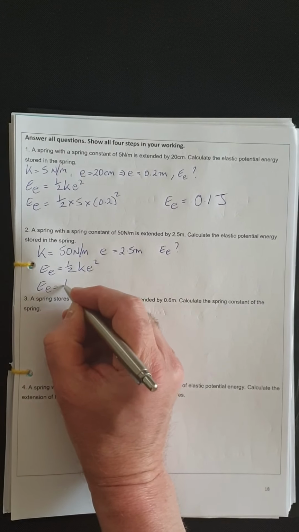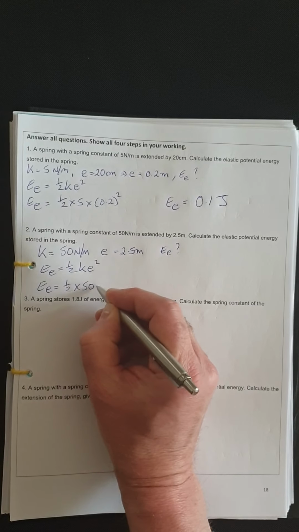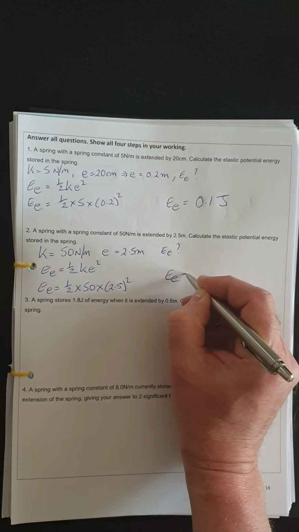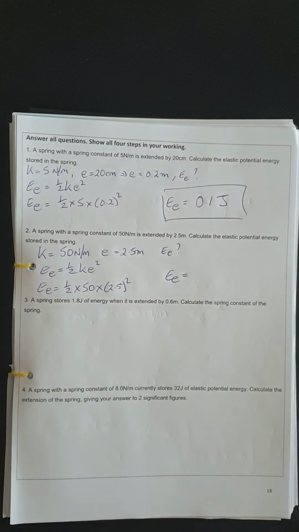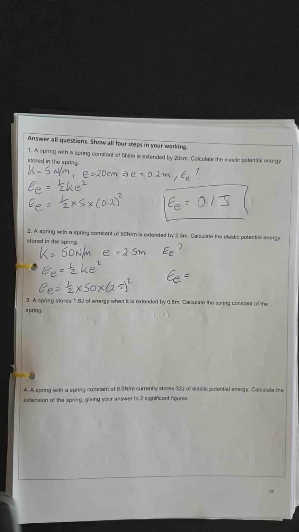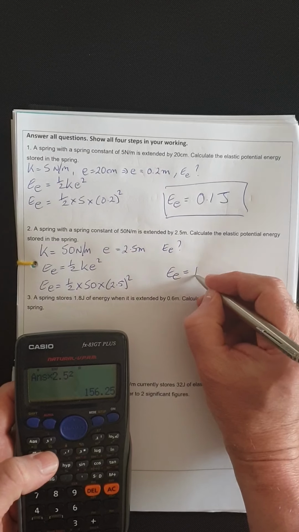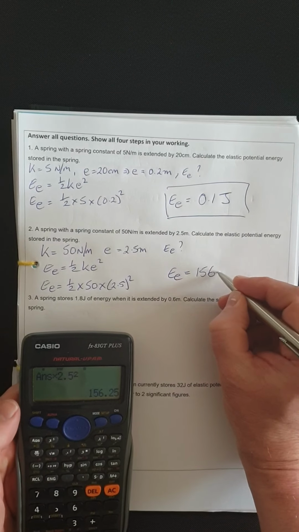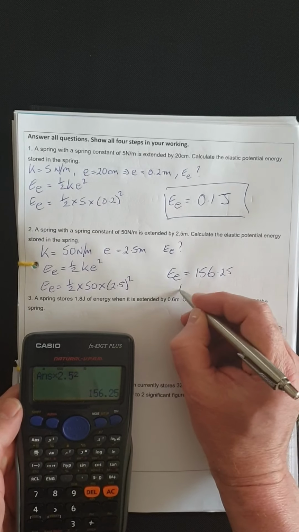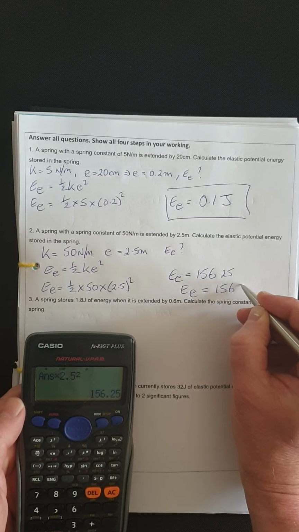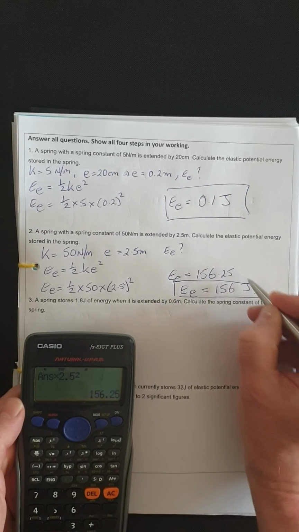So that gives us a half times 50 times 2.5 squared to give us an answer for the elastic potential energy is 156.25. So I'm going to write that as 156 joules.